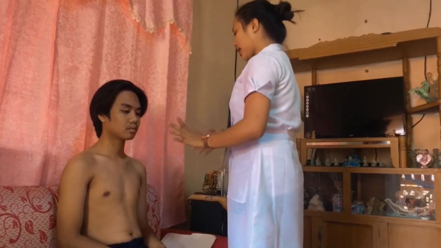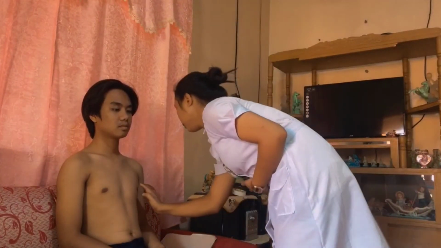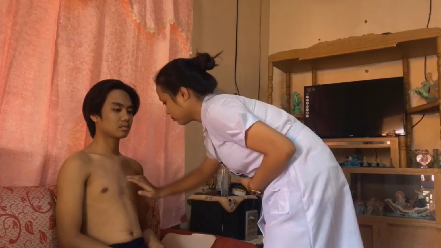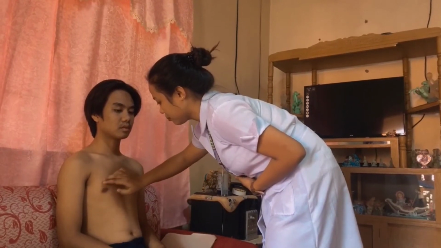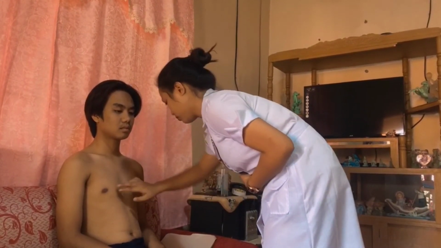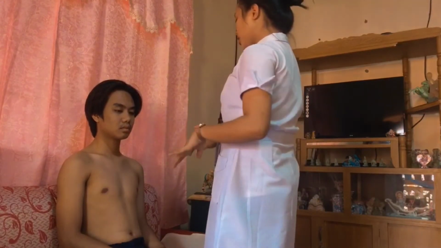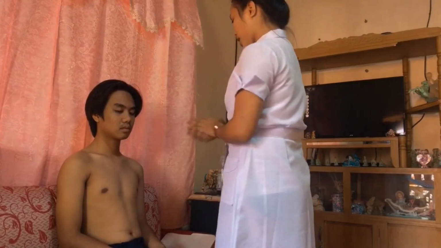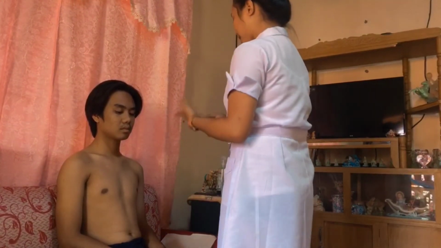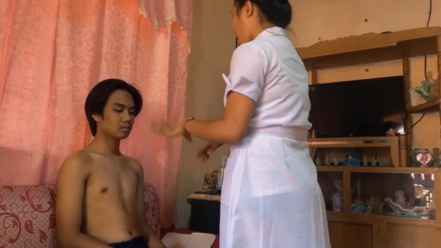So now I'm going to palpate the areola and the nipple, both right and left side of our patient. So sir, can I touch your breast again? Do you feel any pain as I touch it? Okay. So the patient doesn't feel any pain. There is no discharge, and also no tenderness while I'm palpating the areola and the nipples. Everything is normal and no abnormal findings detected.